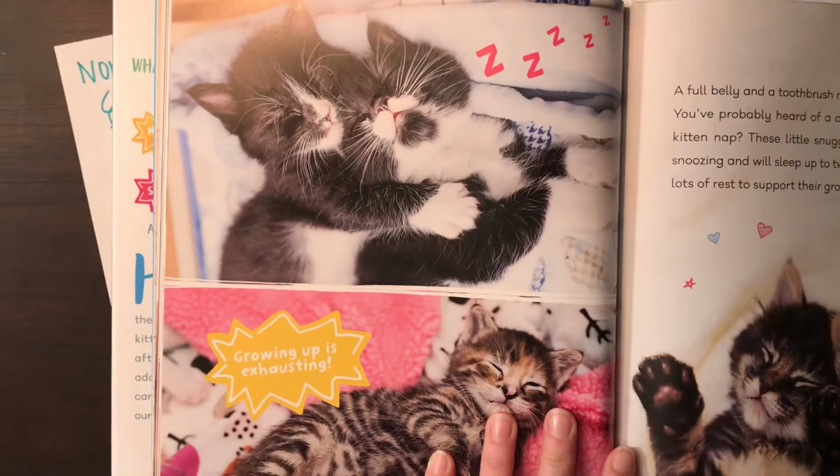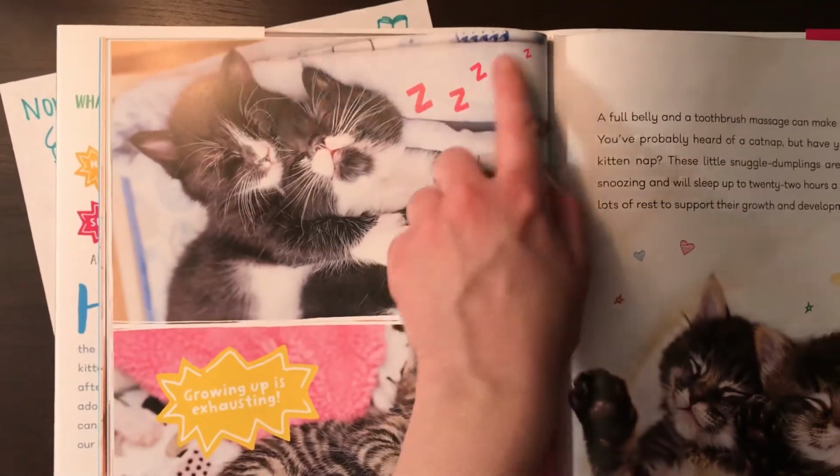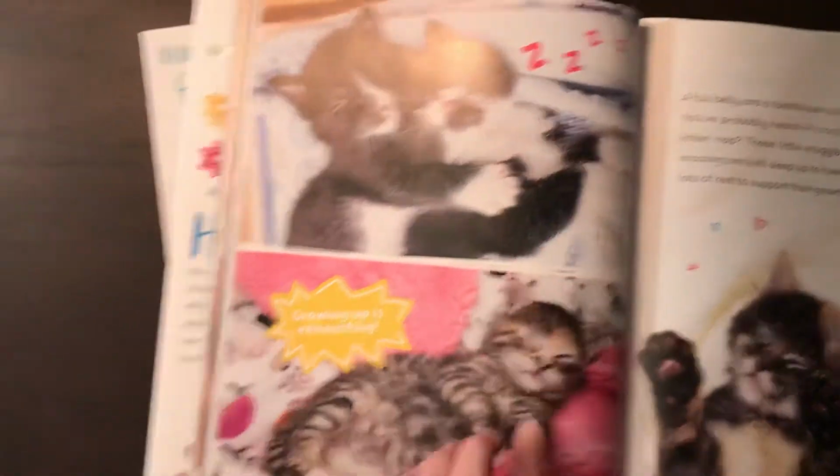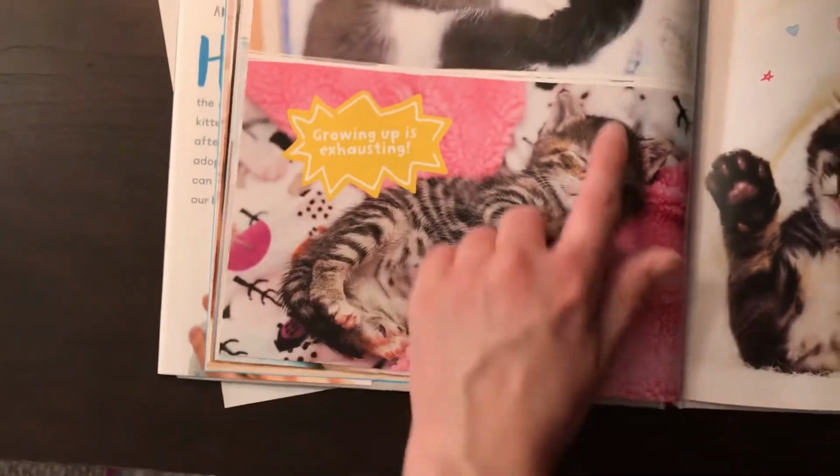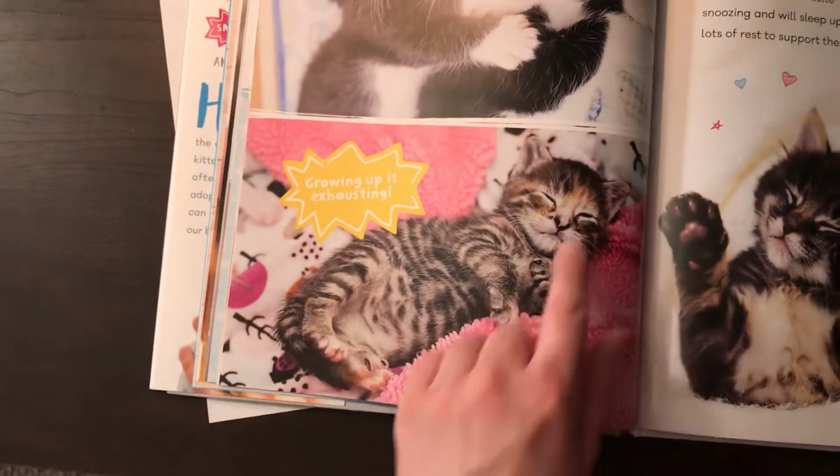Oh. That typically means that someone's sleeping. And growing up is exhausting. This kind of reminds me of my Iris.